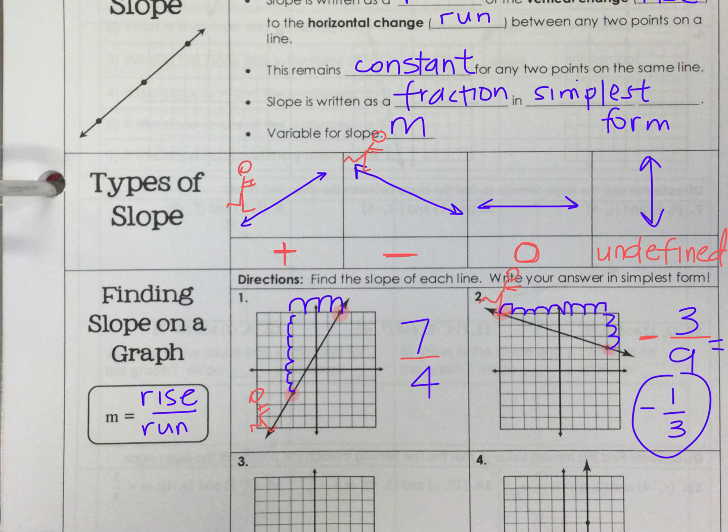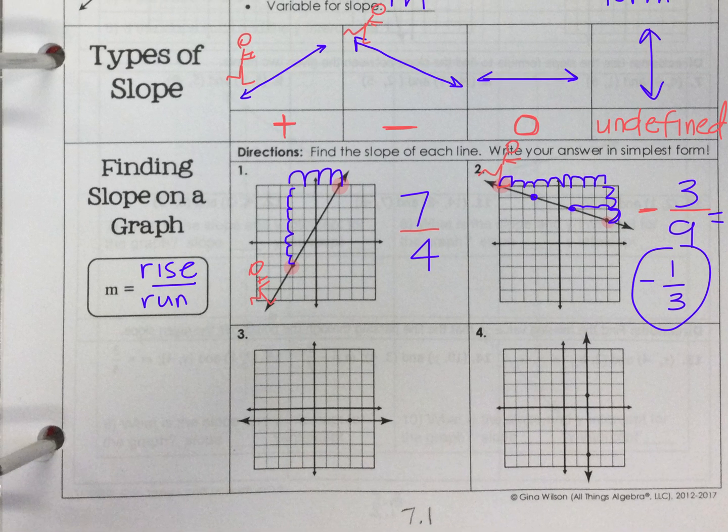Because if I look here, I could put a dot right there. I could put a dot right here and then do 1, 1, 2, 3. So, either way, I just need the slope. All right, if I look at this next one, it is a straight line. It means it has 0 slope. If I look at number 4, it is up and down, which means it is undefined. All right, flip over to 7.2.